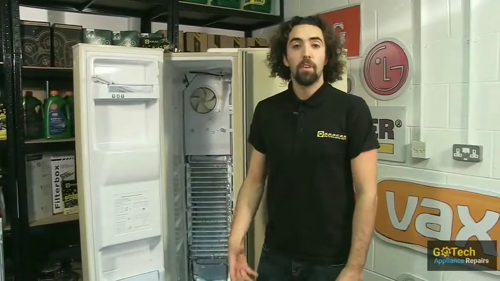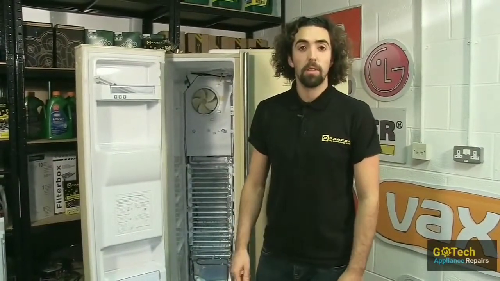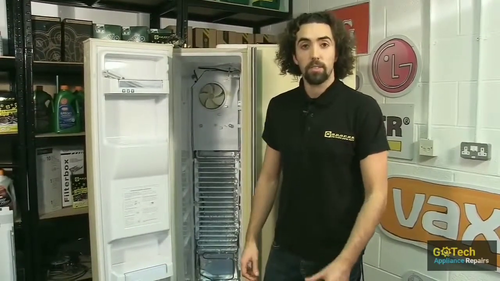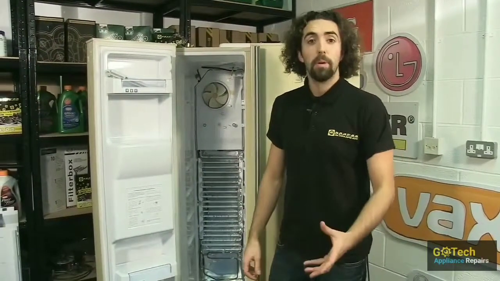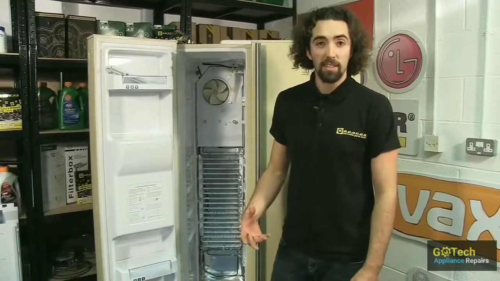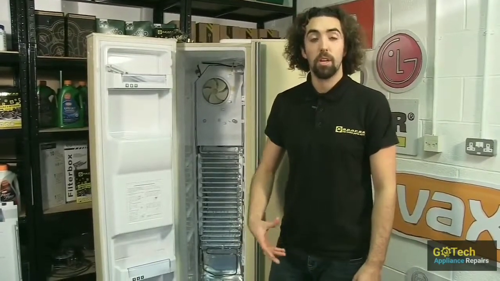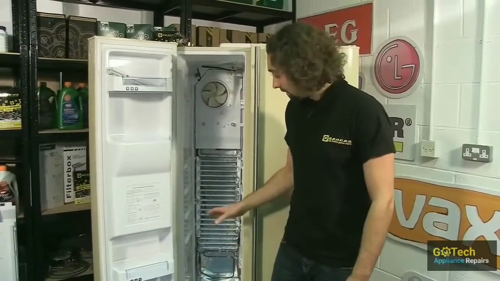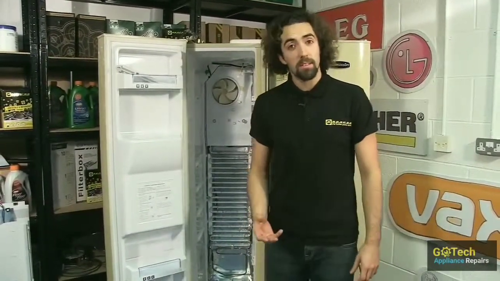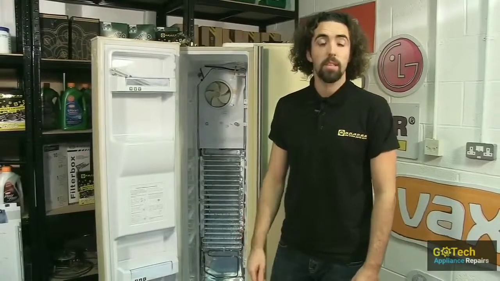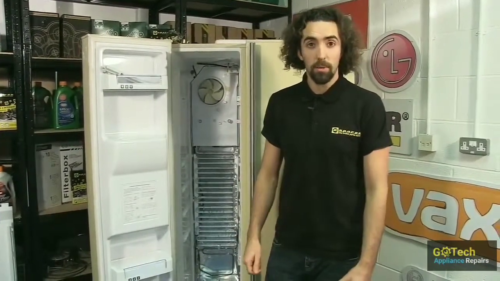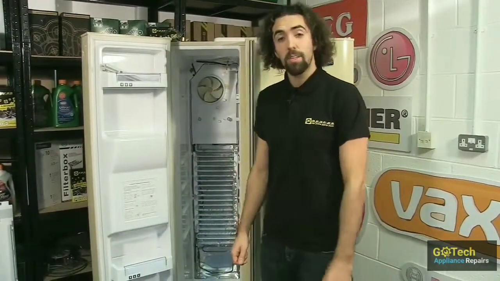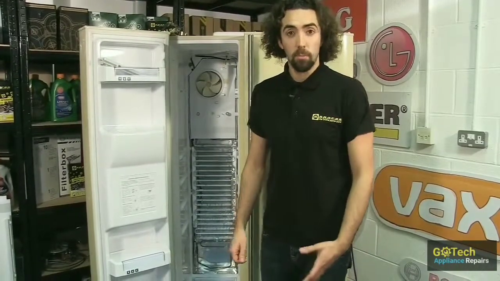Now, the most common fault that occurs in a frost-free appliance is the build-up of ice on the evaporator. If ice builds up, then obviously it's going to affect the airflow and that means that the temperature is never going to get low enough. Now, causes of that could be a faulty heater, a faulty sensor or fuse, or a fault with the control board or timer.